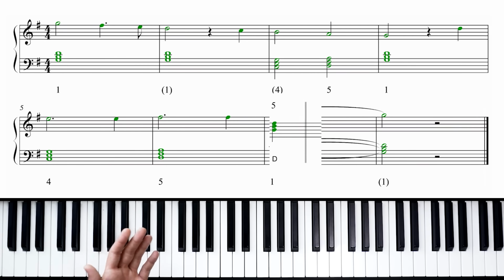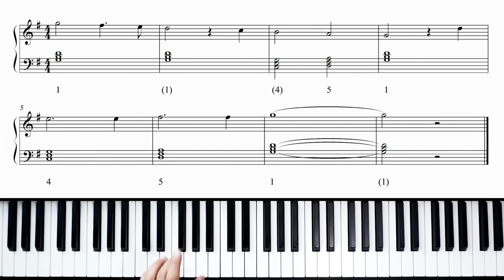So let's just focus on this left hand part one time. Now we've been doing 1, 4, 5. You see here, things are in slightly different order. We got some different rhythms, but this is the exact same 1, 4, 5 progression. Let's do it just the left hand.